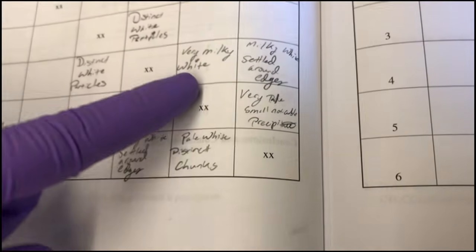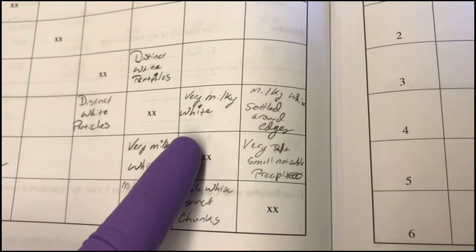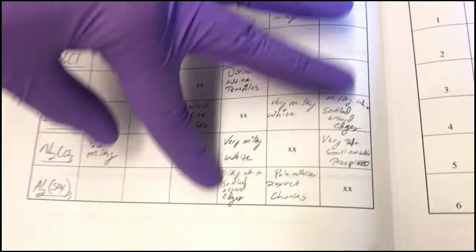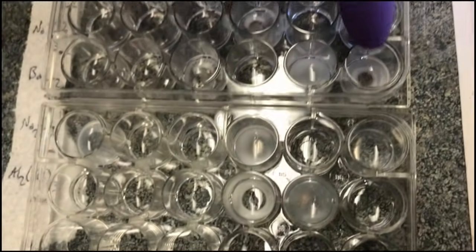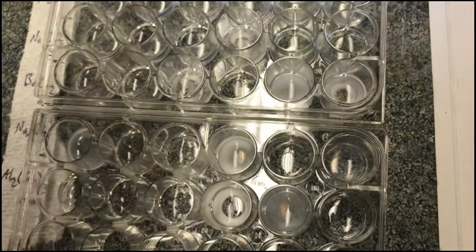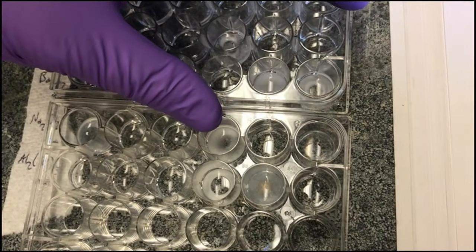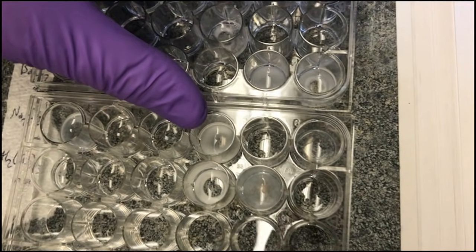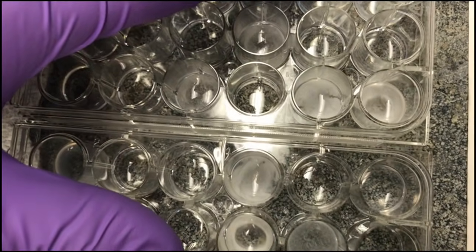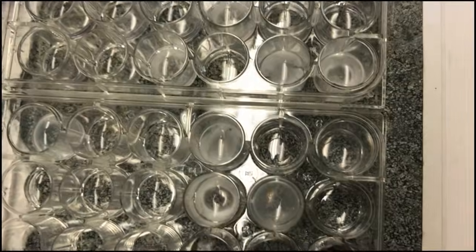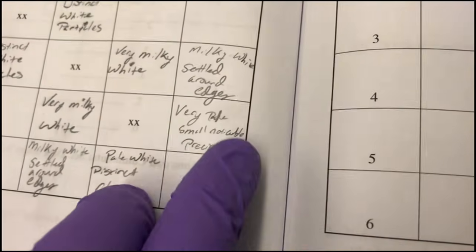We have barium chloride and the aluminum sulfate. Again, it's these two right here. We have found that it's a milky solution. However, the solution kind of settles around the perimeter of the well. You can see that we can look down to the table, and as we move it, it'll eventually go back to the perimeter. And finally, we have these two wells.